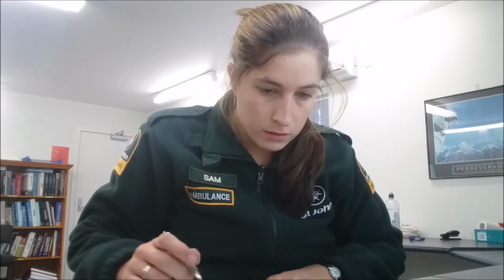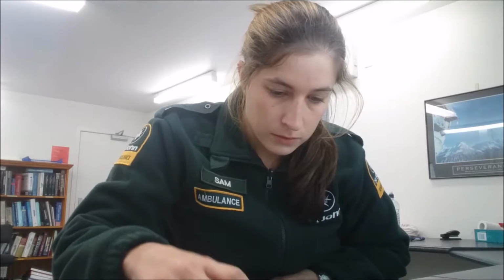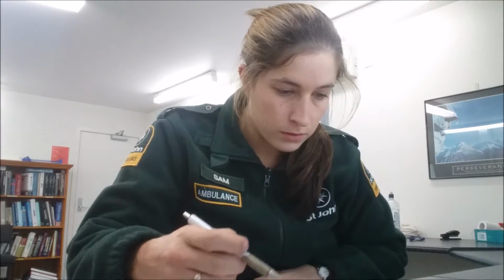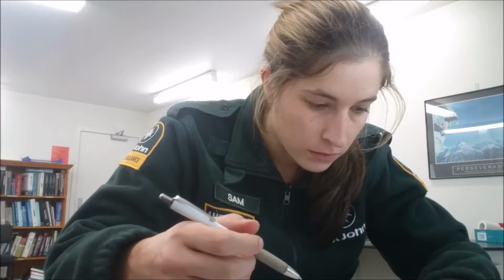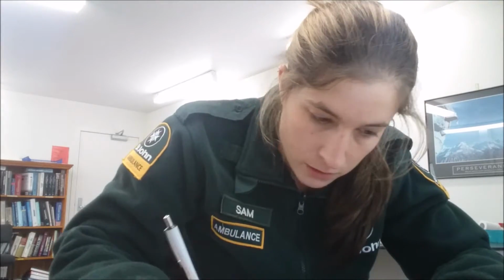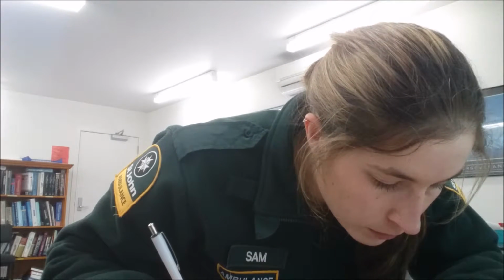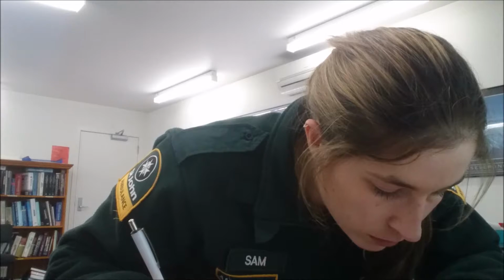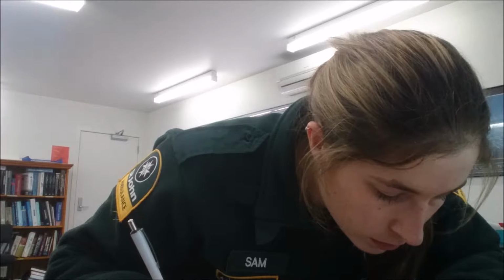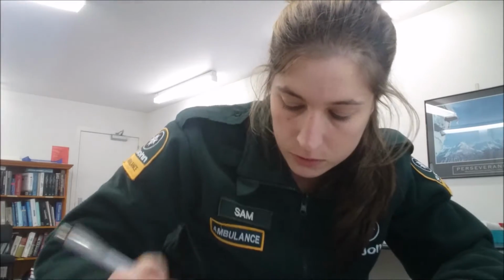Just work out the cardiac axis. So lead 1, sorry, the R wave about 6, no Q wave, and then the S about 3.